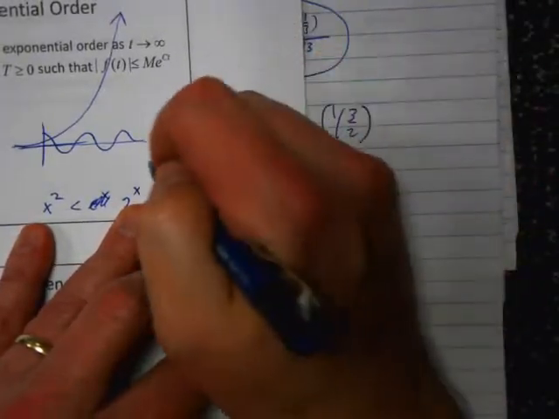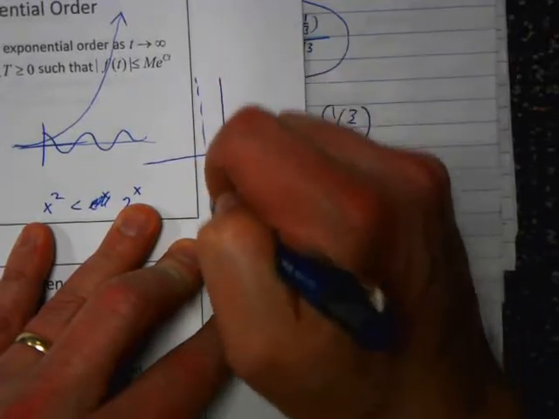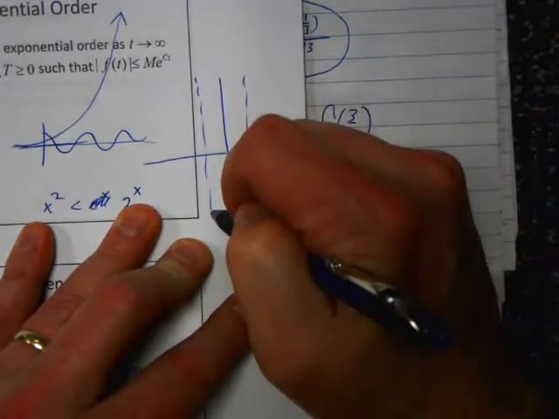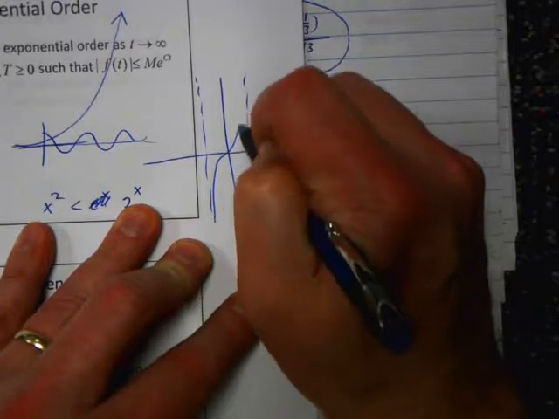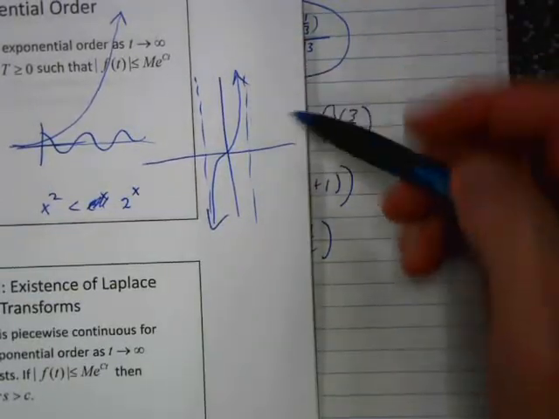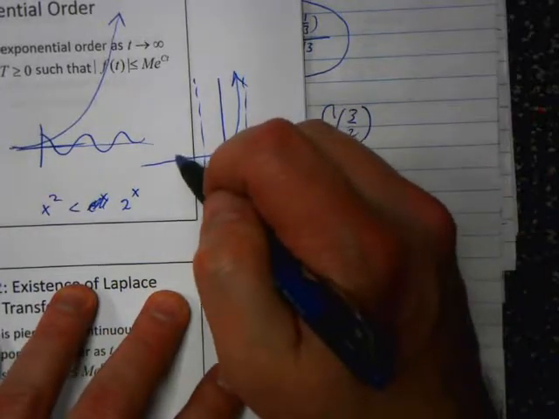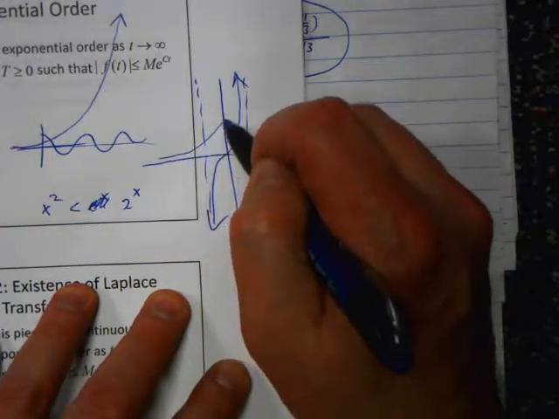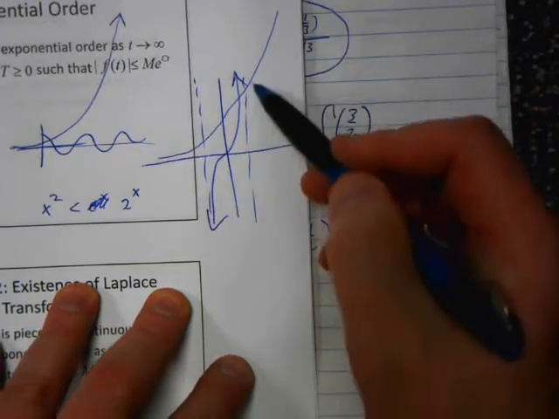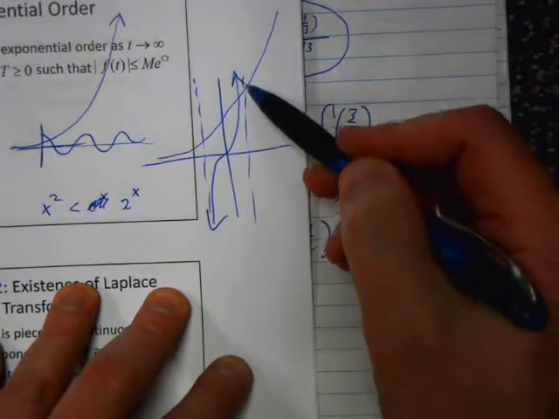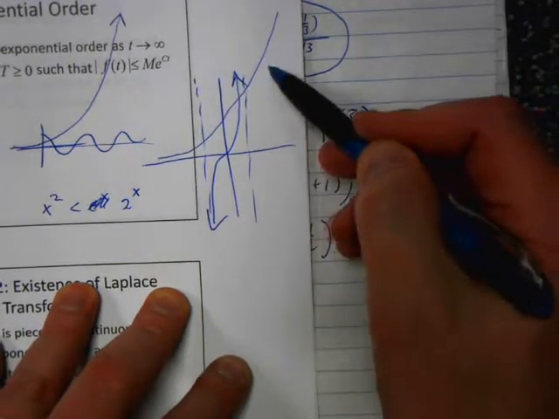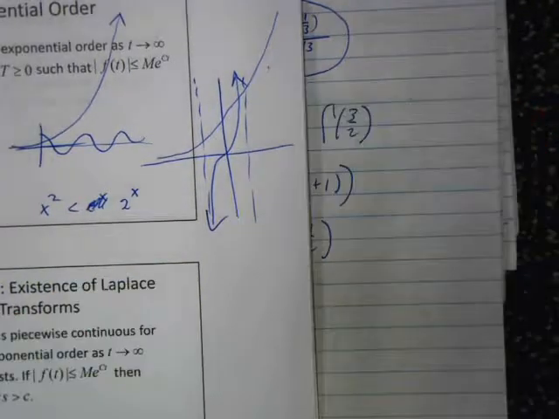Tangent, I do not believe, is of exponential order, because tangent has asymptotes which are bounded in between. If I draw an exponential function, exponential functions are eventually going to cross that asymptote, aren't they? So eventually the tangent will be bigger than the exponential function for any exponential function. So tangent is a function that is not of exponential order.